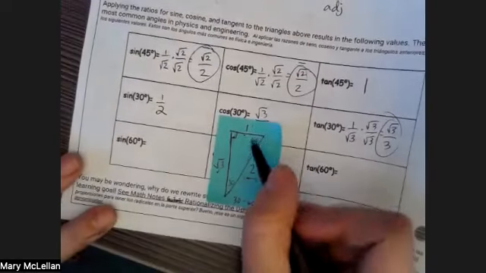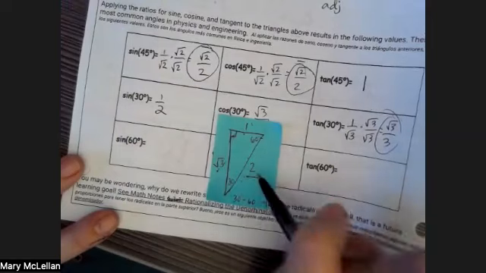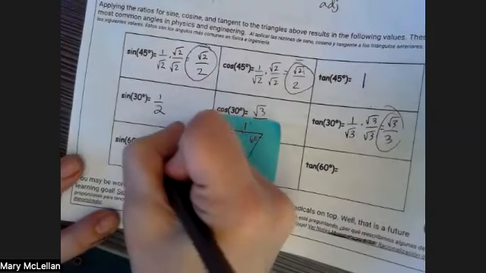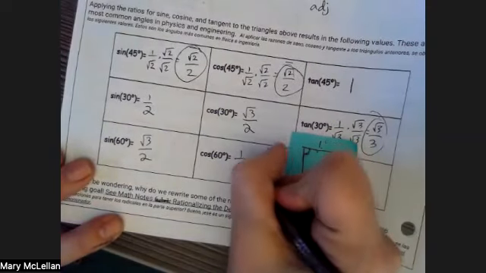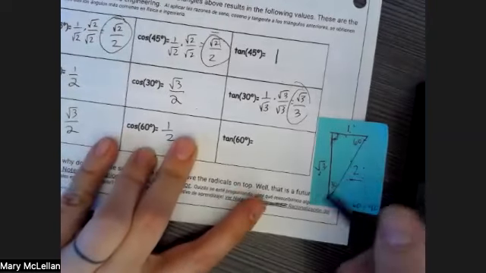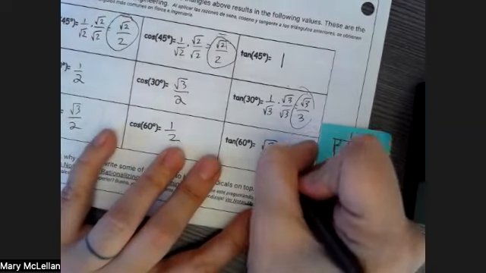Sine of 60. Now this is our reference angle. We have root 3 over 2. Cosine of 60. We have 1 adjacent over hypotenuse, 2. And tan of 60. Tan is opposite over adjacent, root 3 over 1, which we just write as root 3.